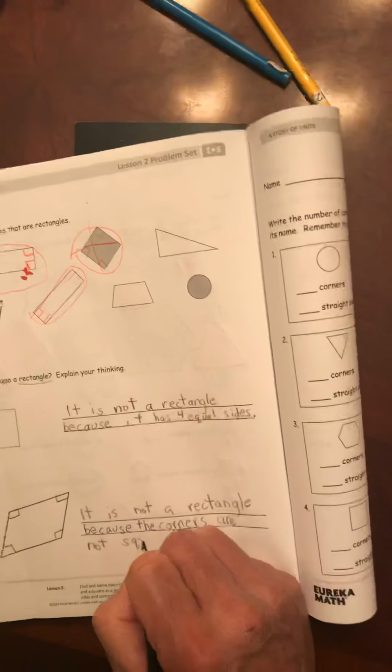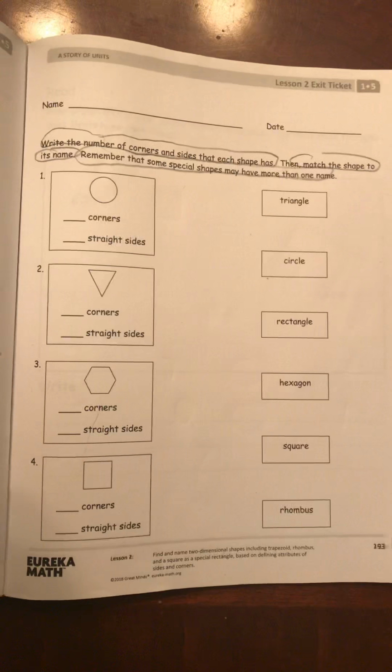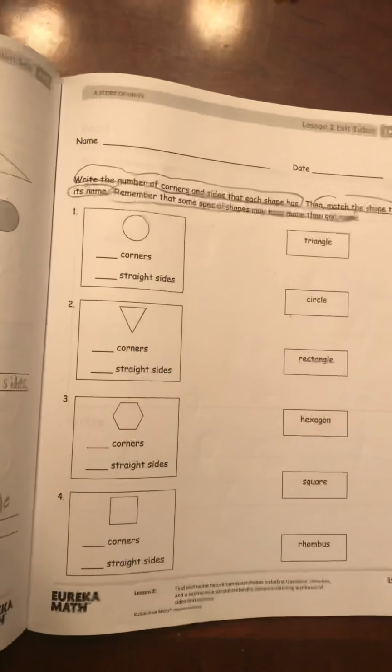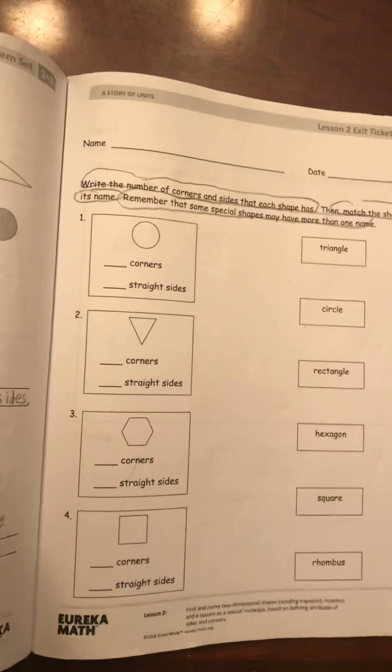Okay, boys and girls, I'm glad you paused your video. Now you're starting it again to check your work. Let's go ahead and check number 1. Number 1 is a circle, and the circle has 0 corners and 0 straight sides. And I'm going to match this shape with its name. Is this a triangle? Is it a circle? Is it a rectangle? Is it a hexagon? Or is it a square? Boys and girls, in my opinion, this shape is a circle.